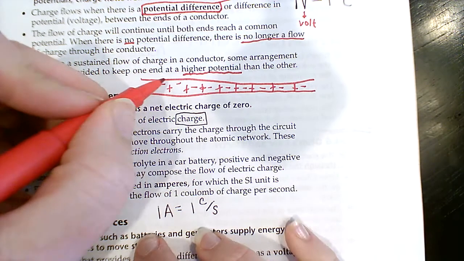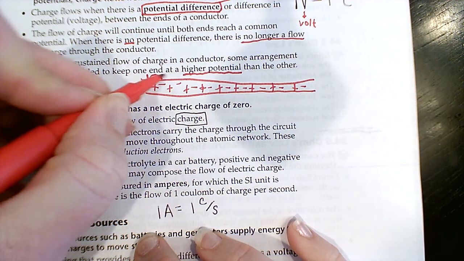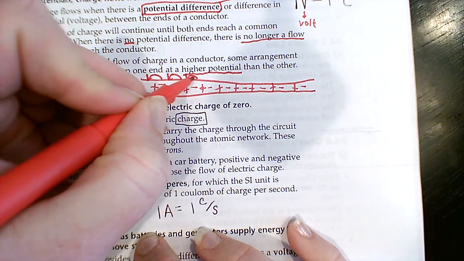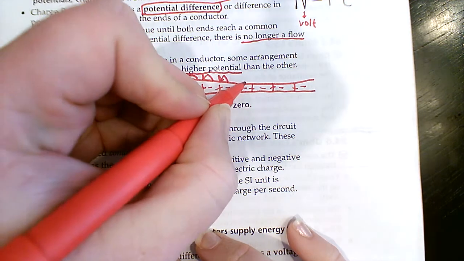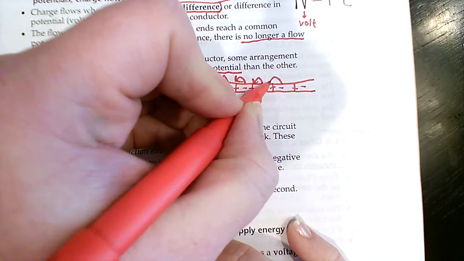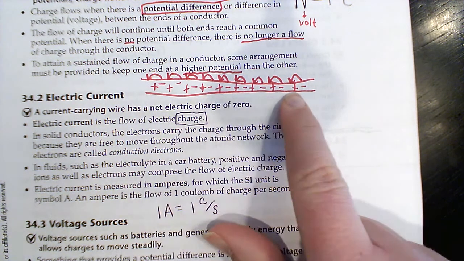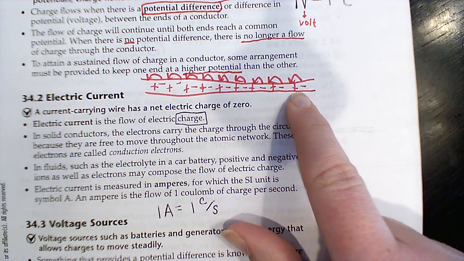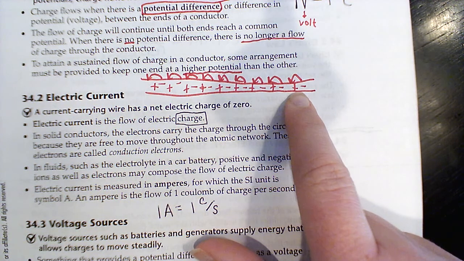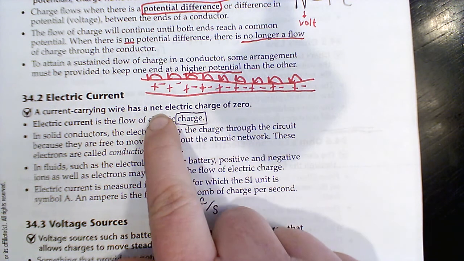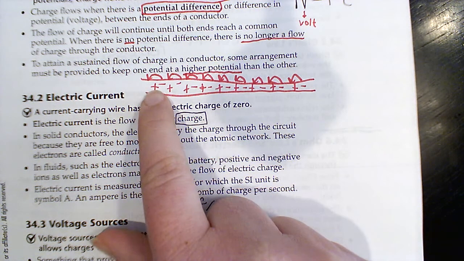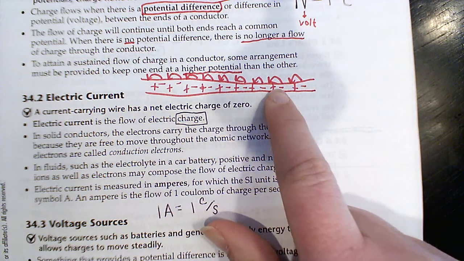Basically this electron is going to go here, and they just shuffle along from one atom to the next atom to the next. They just move all together. But the whole wire itself has an equal number of protons and electrons, so the net charge is 0 because there's an equal number of positives and negatives.